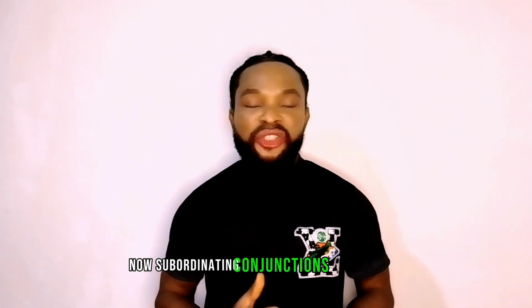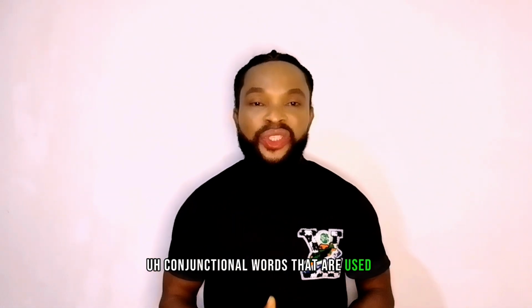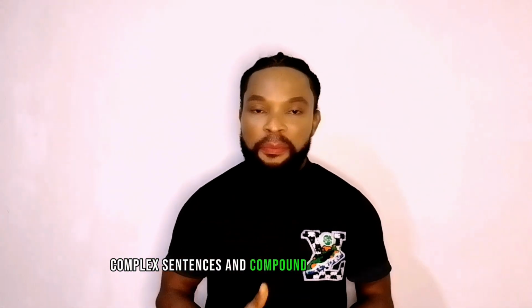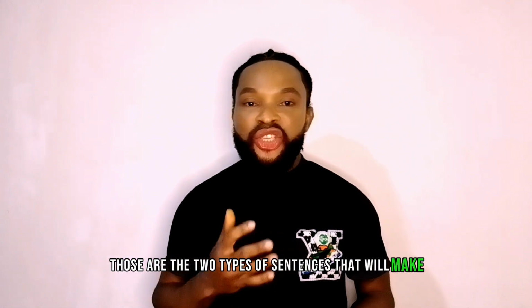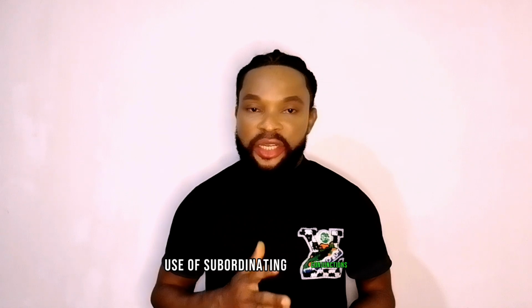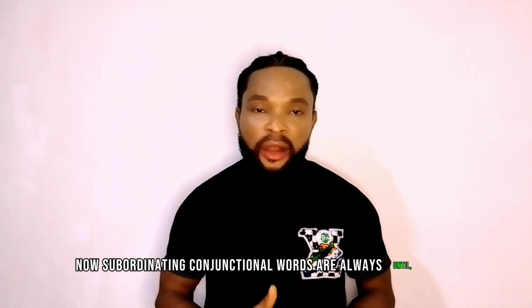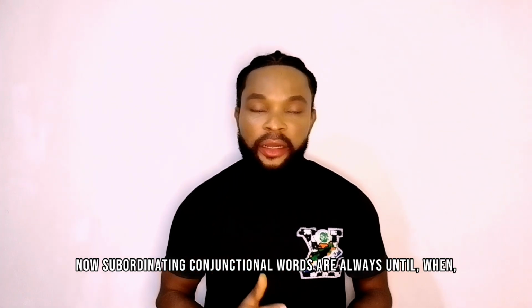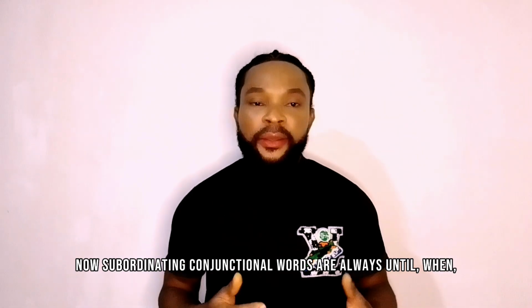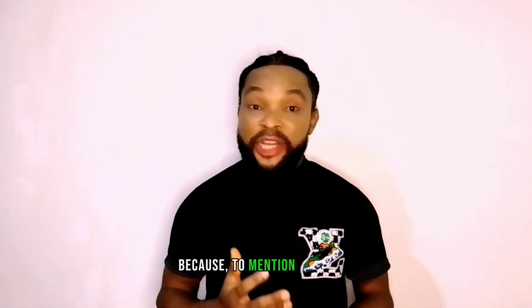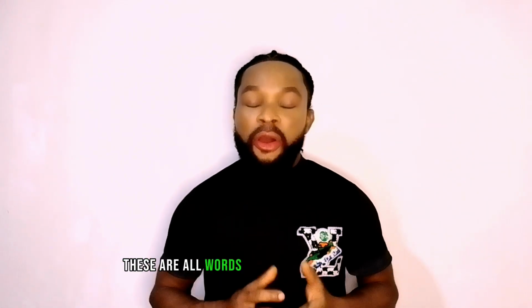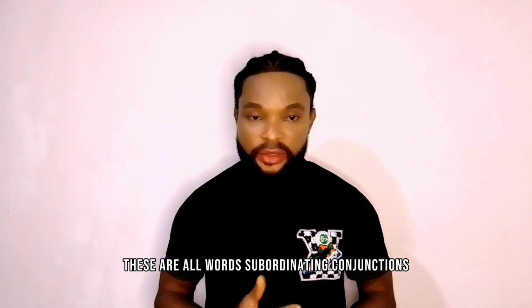They are basically conjunctional words used in complex sentences and compound complex sentences. Those are the two types of sentences in which we make use of subordinating conjunctions. Subordinating conjunctional words are unless, until, when, because, to mention but a few. These are all subordinating conjunctions.